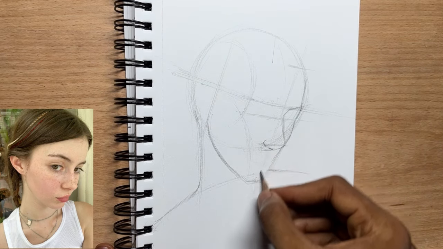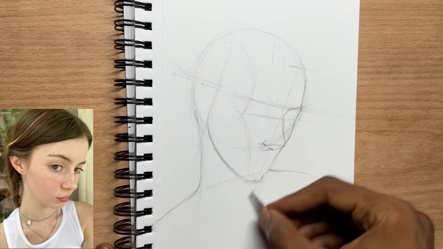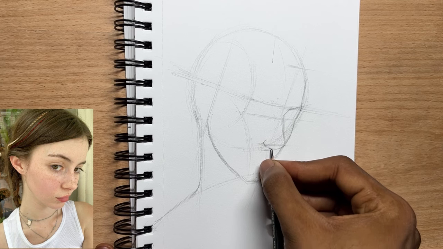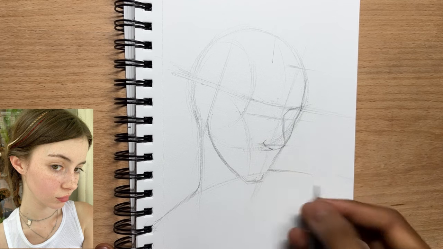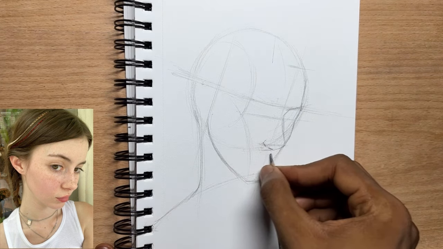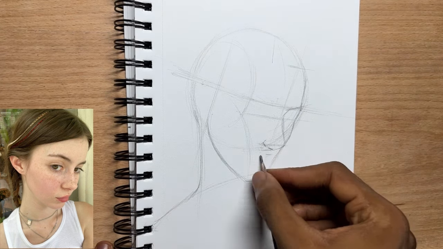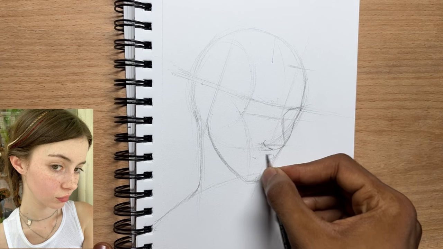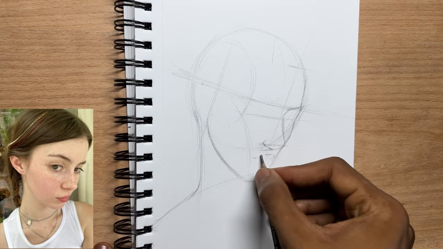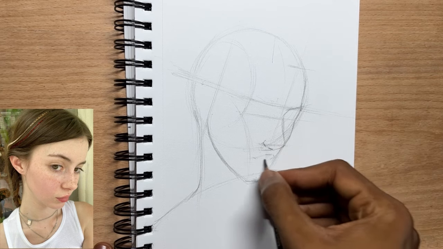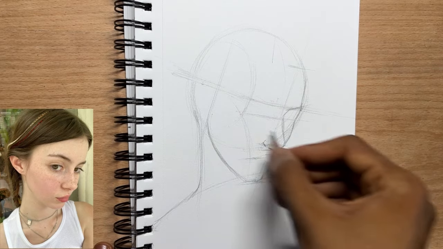The mouth, instead of sitting here on this line, is going to be forward like this, because it's not a flat area. All right, so maybe the corner of the mouth is here, and you can see some overlap right there. So let me just draw a straight line, a horizontal line like this, and it follows the same perspective.